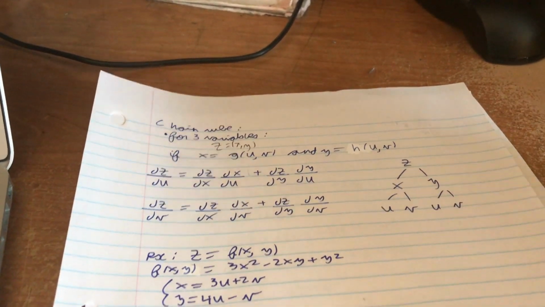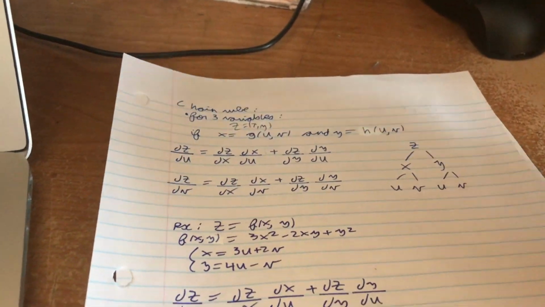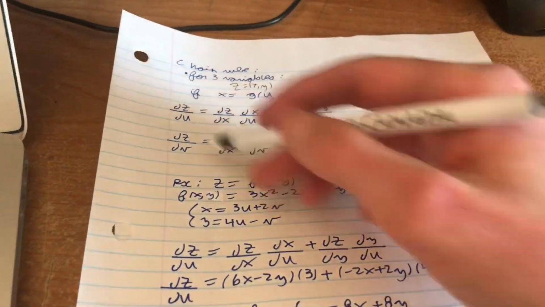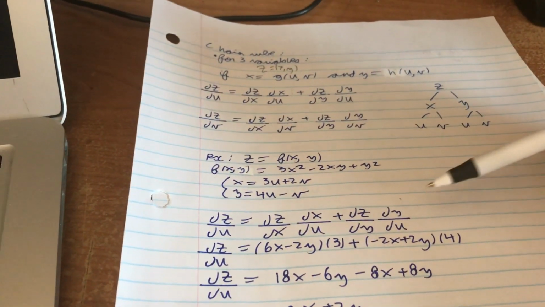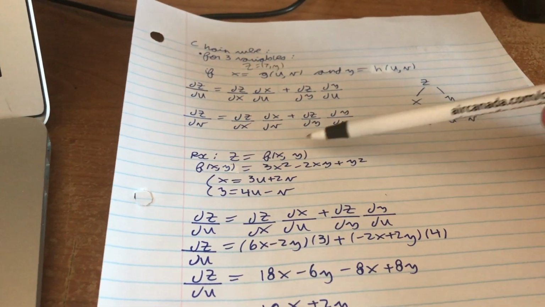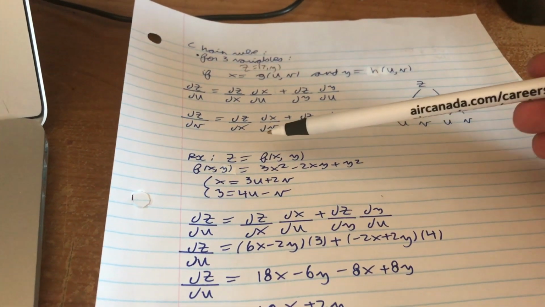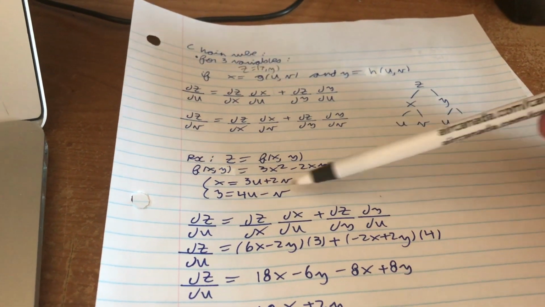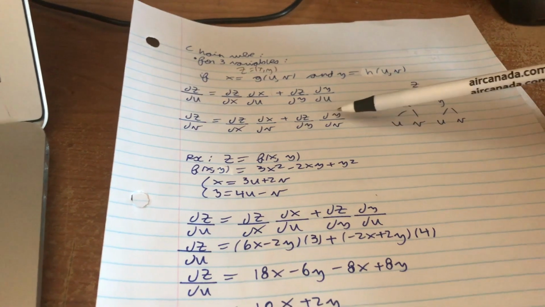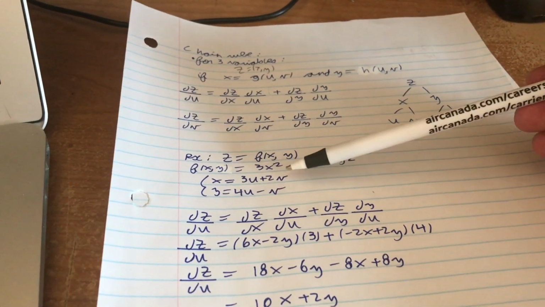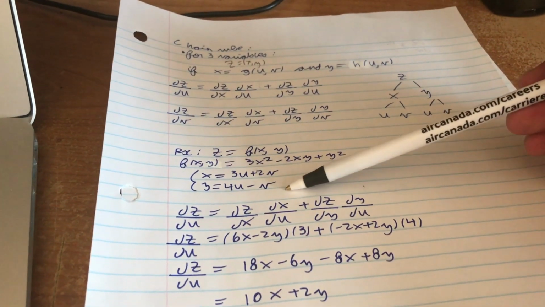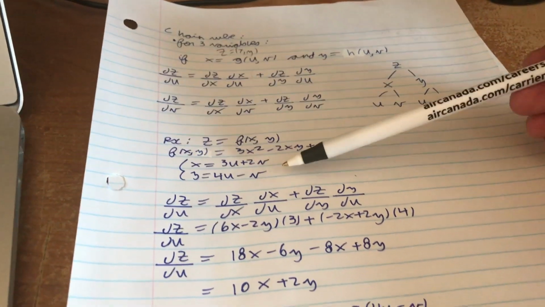So let's get into an example to sort of work this out, because just these equations are just like, okay, but the problem is where you really learn. So let's say this function right here, z, that's a function of x and y. And then x and y are a function of u and v. So it's the same idea as what we did right here. And x is equal to 3u plus 2v, and y is equal to 4u minus v. So I just rewrote the equations I had right here down here.